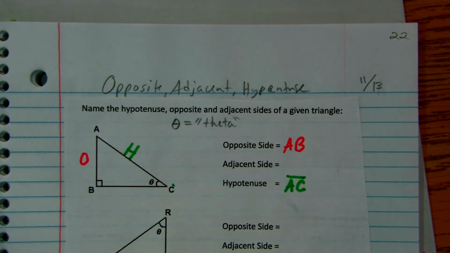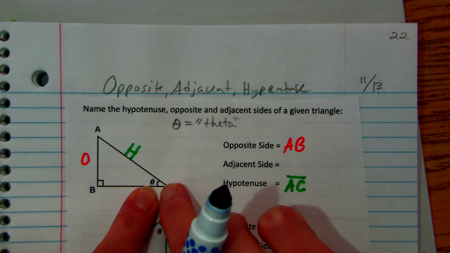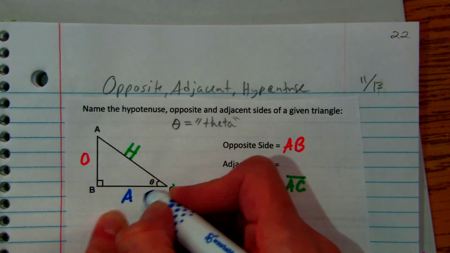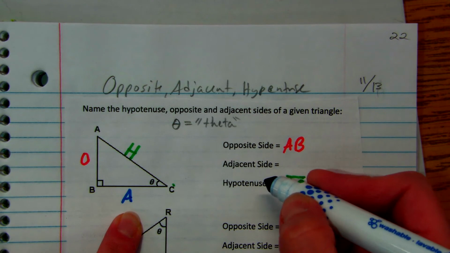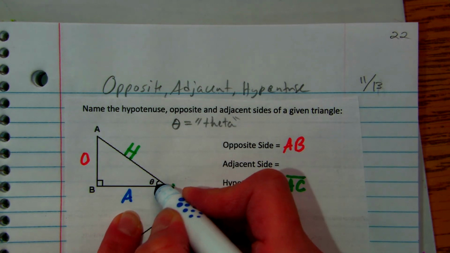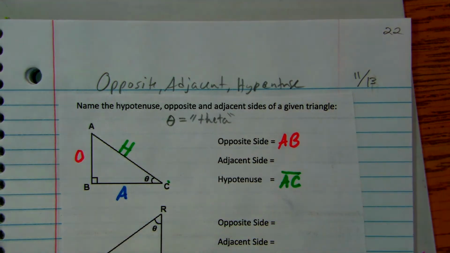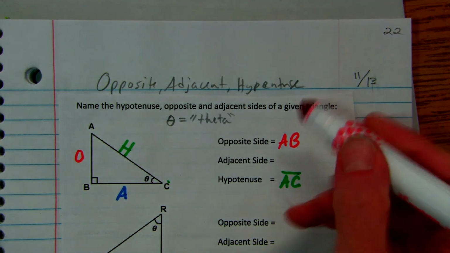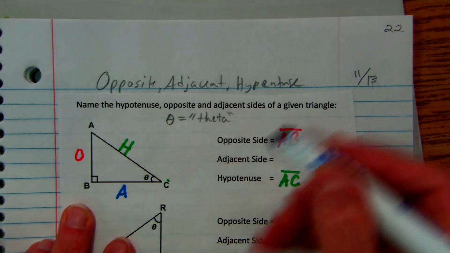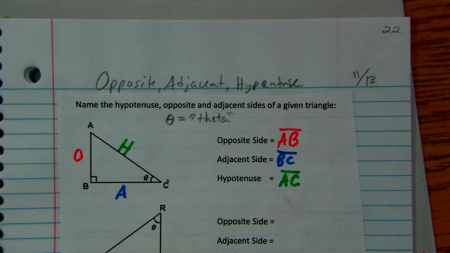And then the side that's left right here, it's part of angle theta, but it's not the hypotenuse. They call that the adjacent side. Adjacent means next to. And so it's next to the angle, but it can't be this one because that's the hypotenuse. Oh, I forgot to put my line on AB. Hang on. So there's AB. And then the adjacent side would be BC. So I'm trying to color code everything.